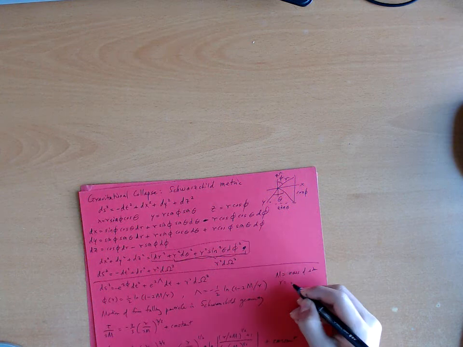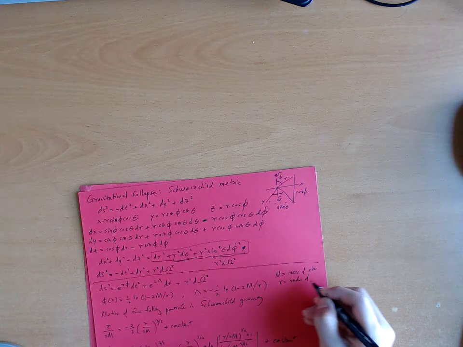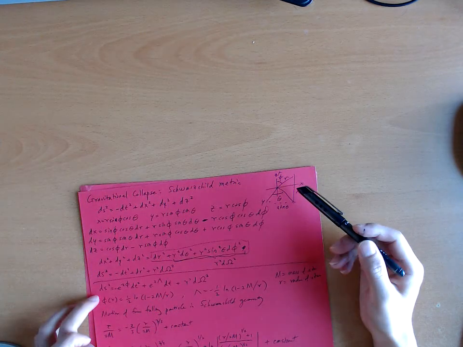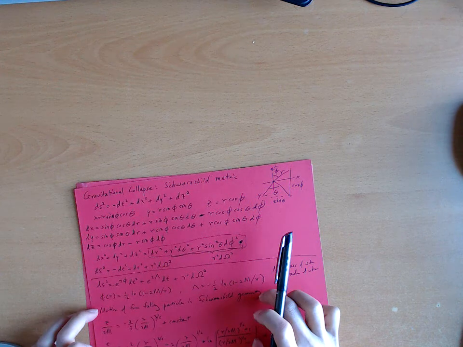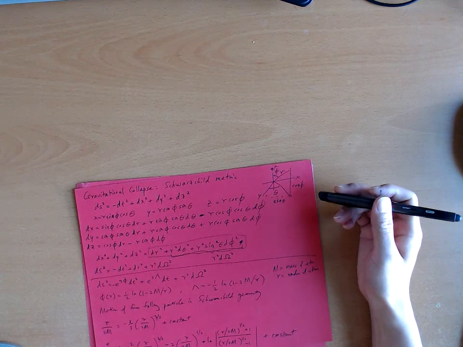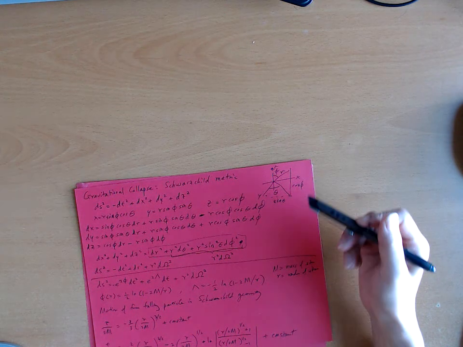r is the radius of the star, and now the last part, solving the motion of a free falling particle in Schwarzschild geometry.